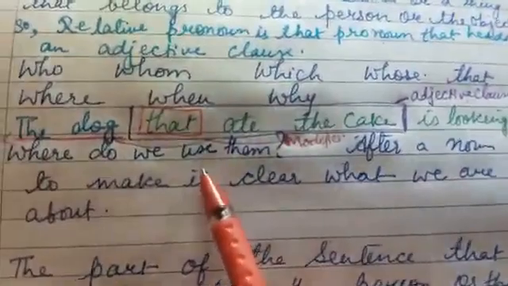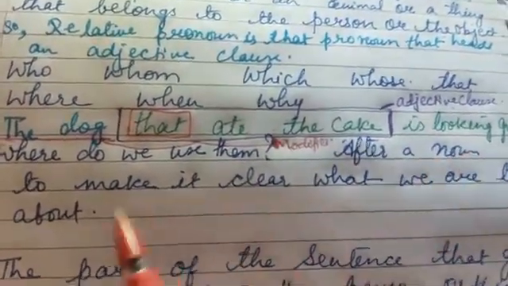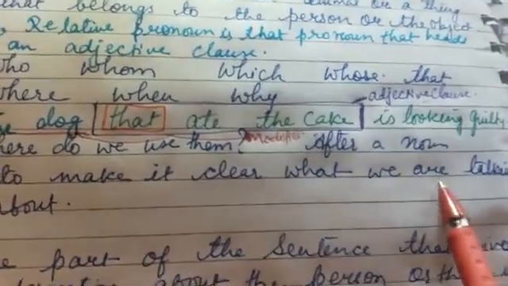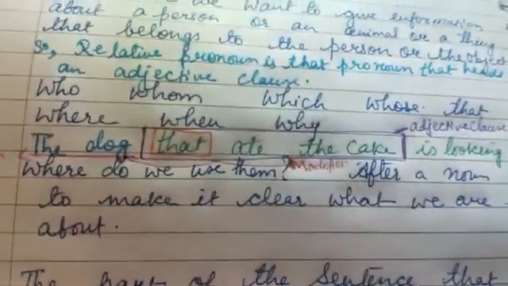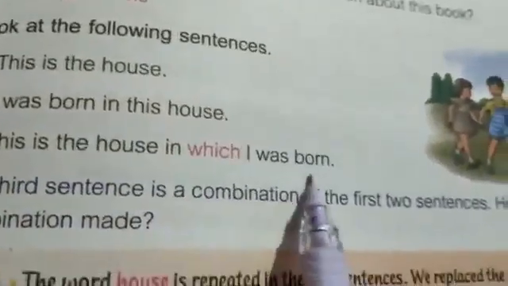So where are we using a relative pronoun? Certainly after a noun to make it clear what we are talking about. See these sentences. See, this is the house. I was born in this house. Okay. This is the house in which I was born.